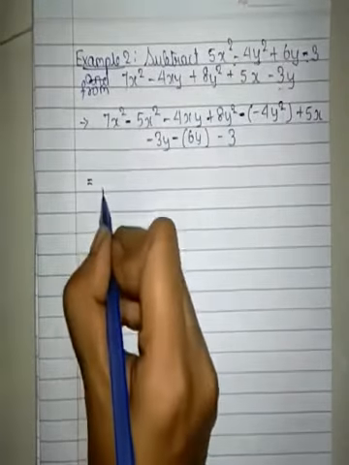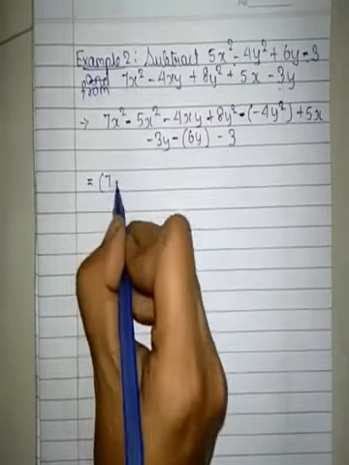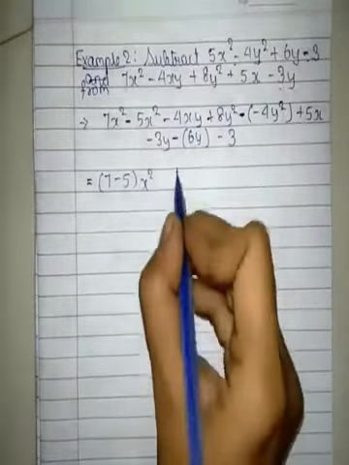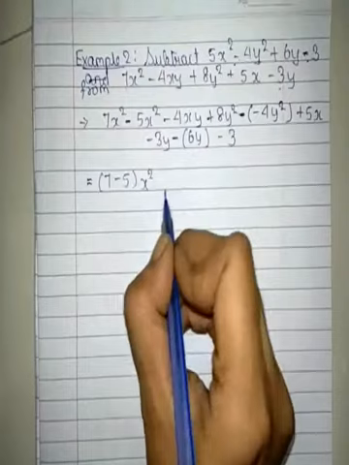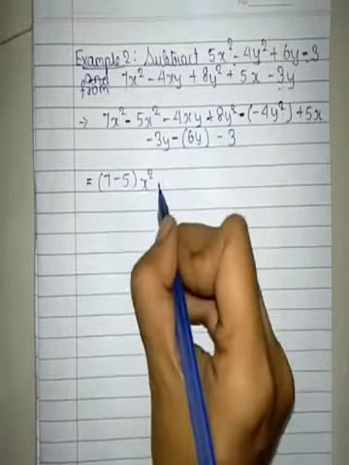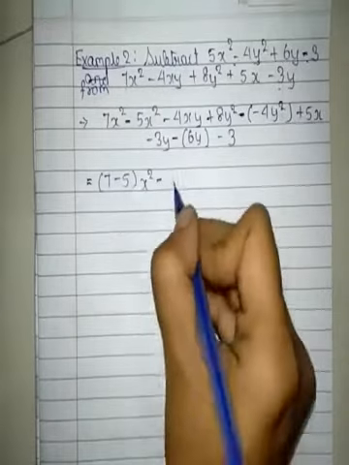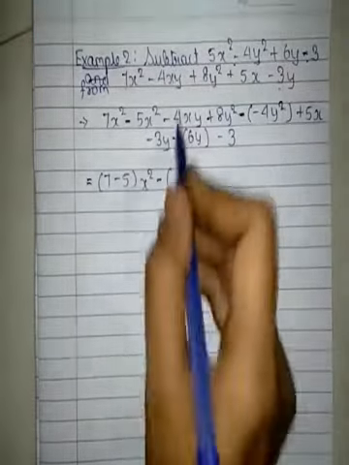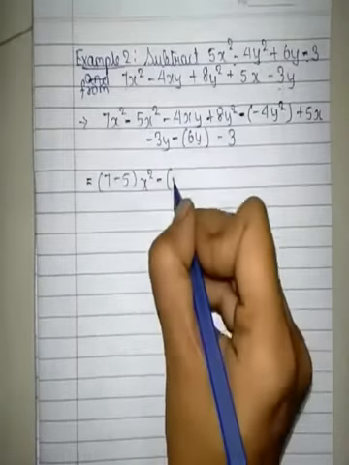First we will put the like terms together, that is 7 minus 5 x square. Here you have to keep in mind that we are subtracting, so we will put subtraction here. And if we are taking minus as common, what will come here? Plus.